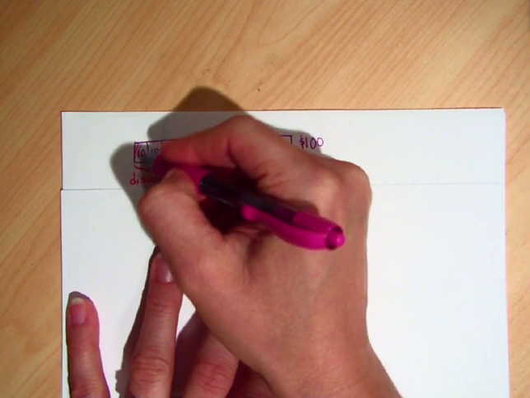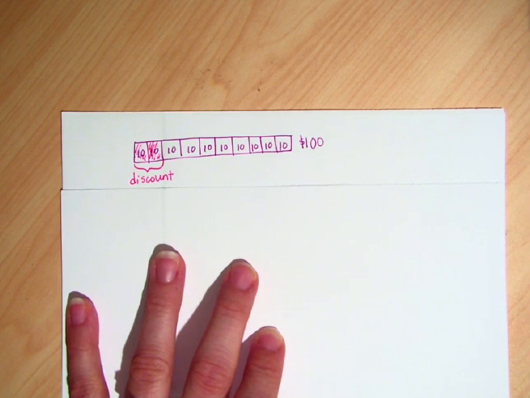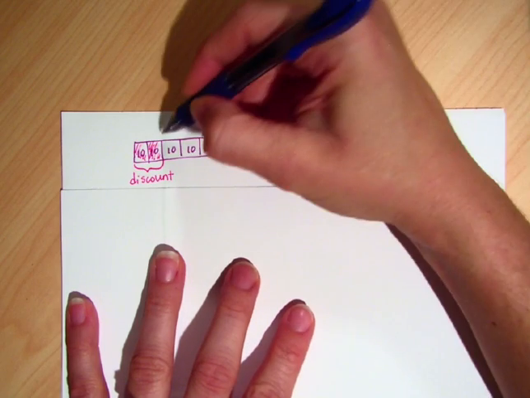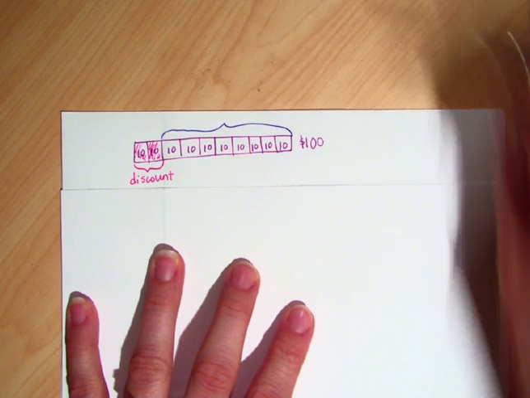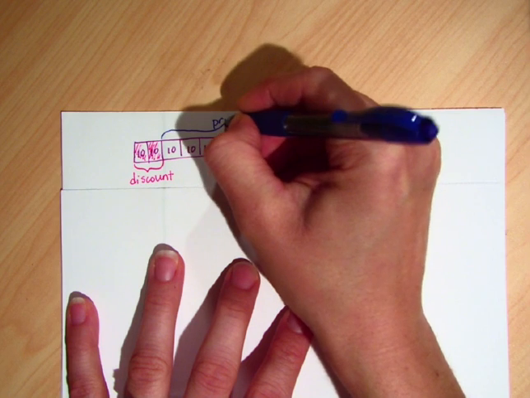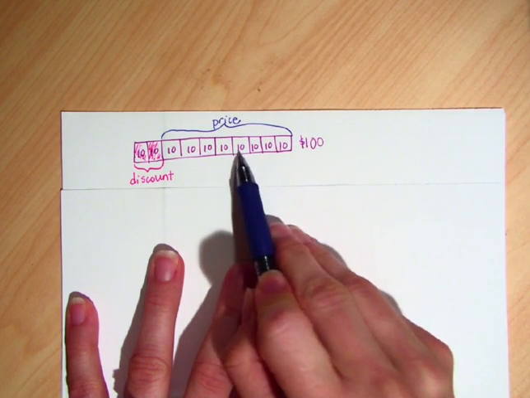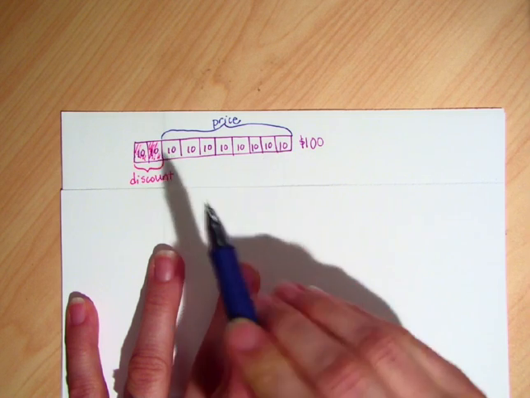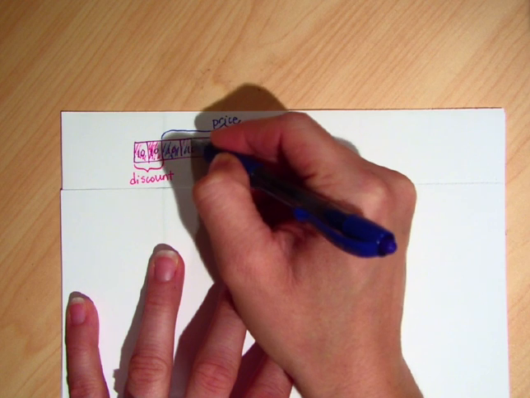So this part right here is our discount. That means the part that we have to pay is represented here. So this is going to be the sale price. And this is 8 boxes. So the price is $80. You get $20 off for every $100.